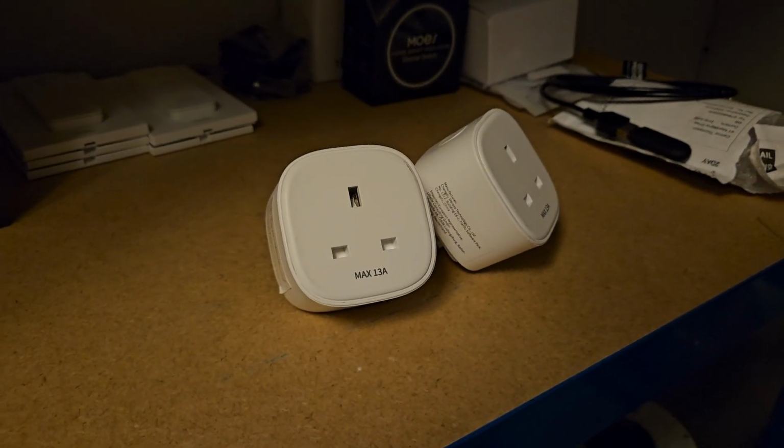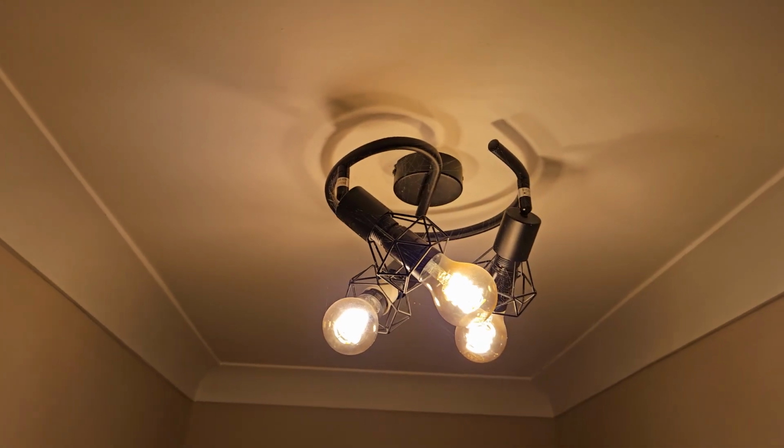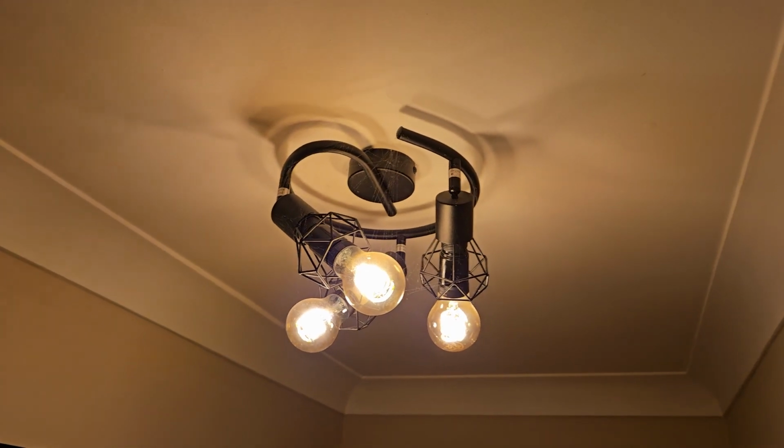Now, these devices are called routers and they have to be mains powered. Okay, so it needs to be like a smart plug or a smart bulb. And those kinds of devices are the routers that allow the other devices to jump through them in order to get to the coordinator.